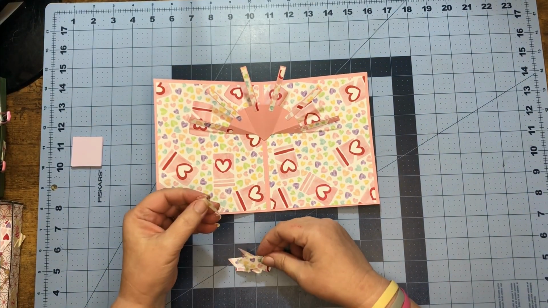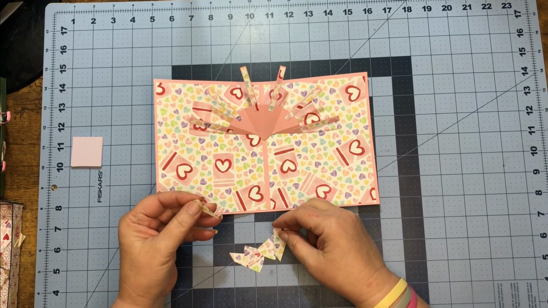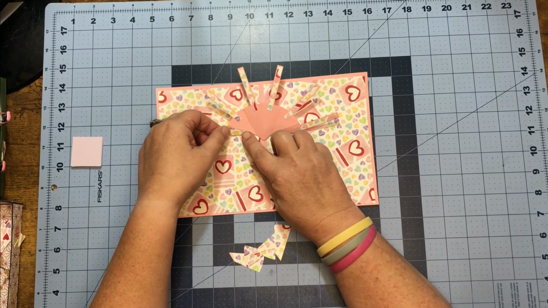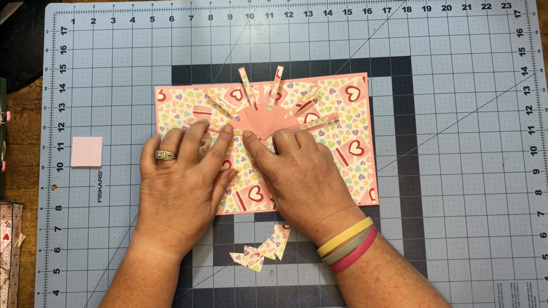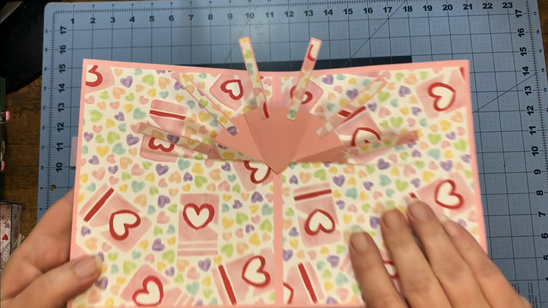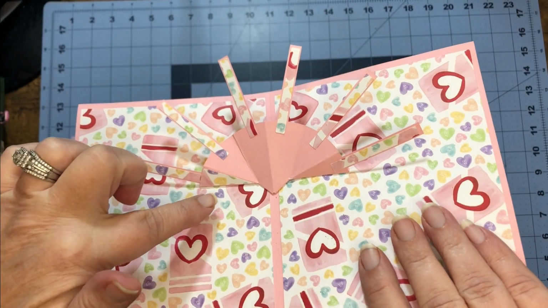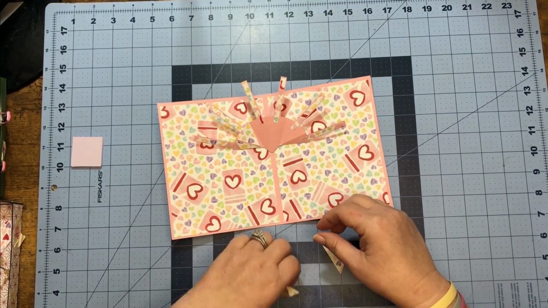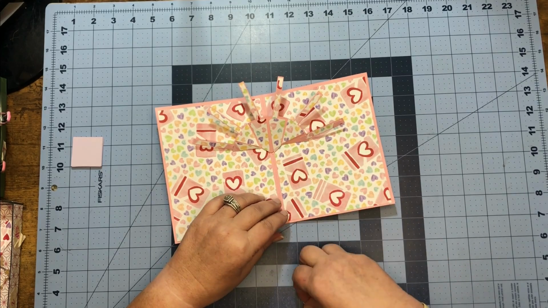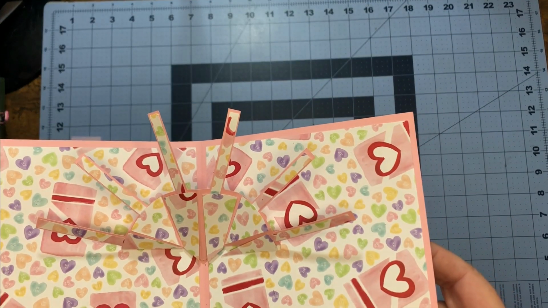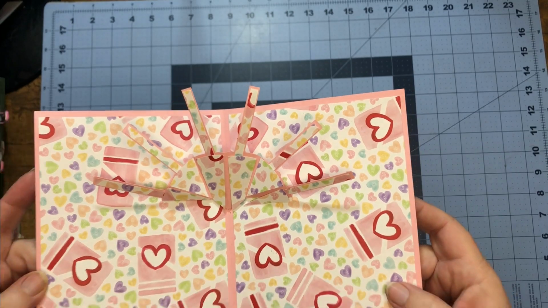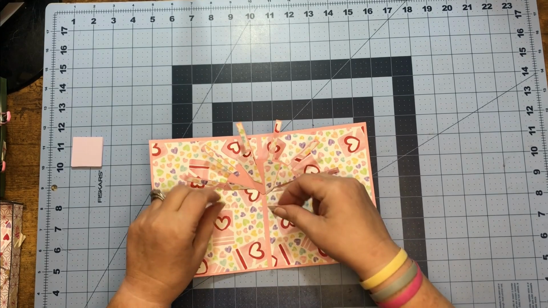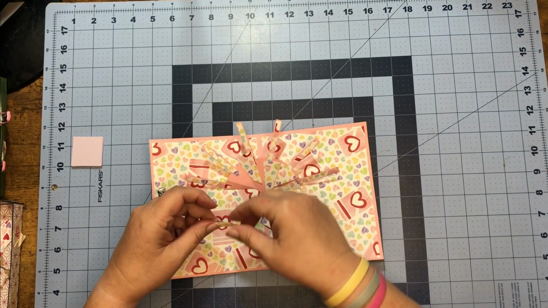Now we can take our little triangle pieces here, and they're just going to glue onto our card in that little section right there. So that's what it'll look like when we put those little pieces on. When you put it on, just make sure you're not crossing those score lines. So let's go ahead and put these guys on.